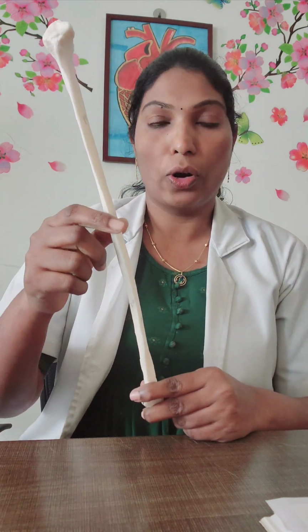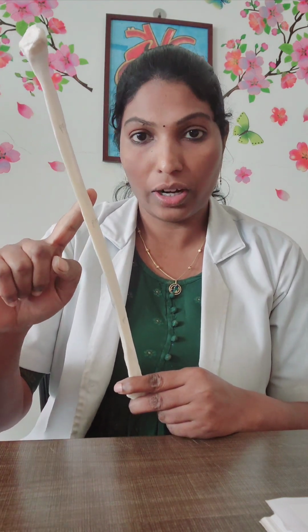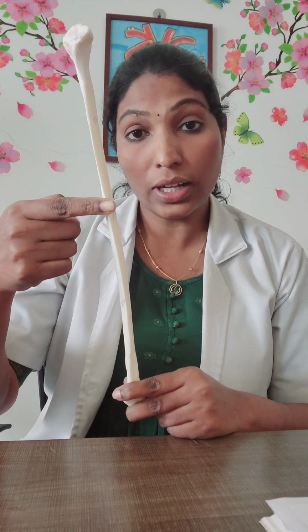Okay. And coming to the posterior border, it gives attachment to the posterior intermuscular septum. The posterior border gives attachment to the posterior intermuscular septum. The anterior border gives attachment to the anterior intermuscular septum. The medial border gives attachment to the interosseous membrane.